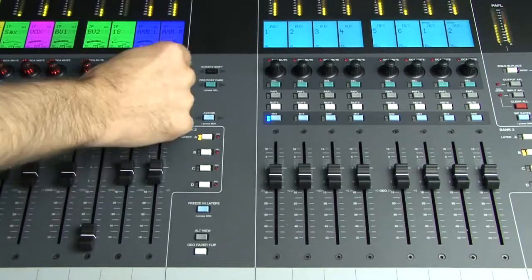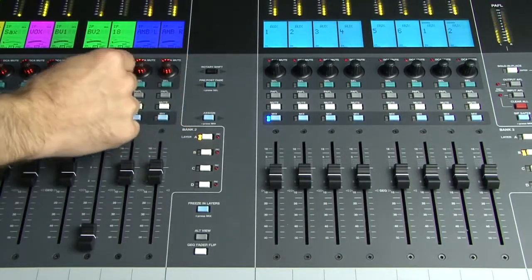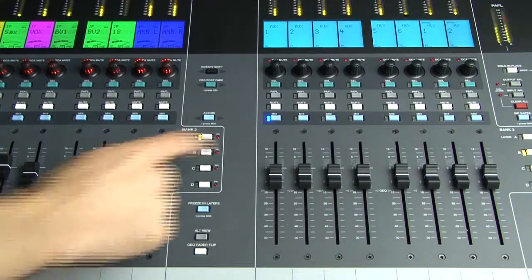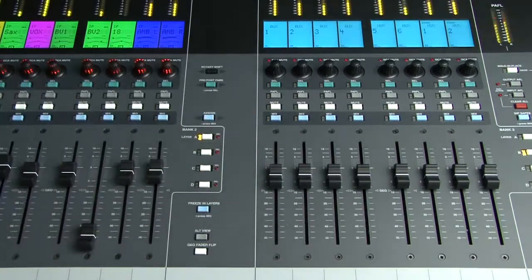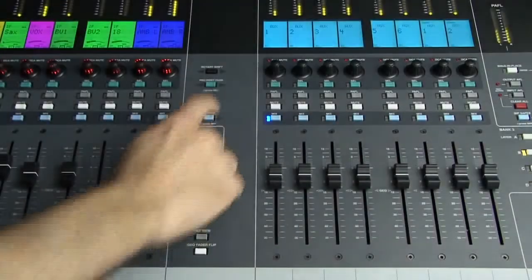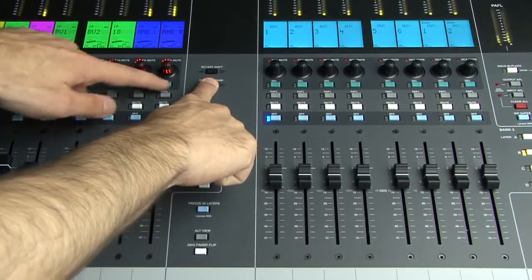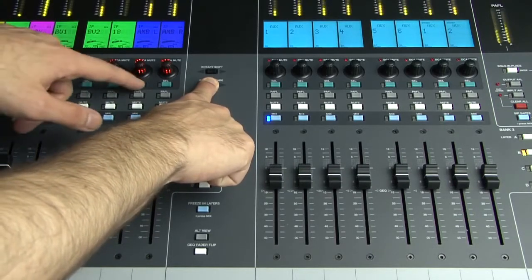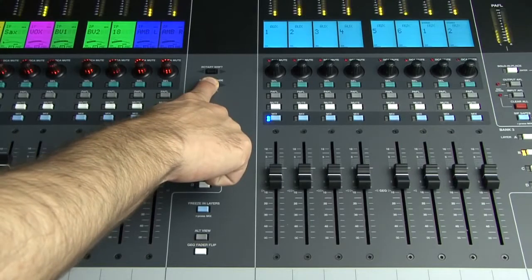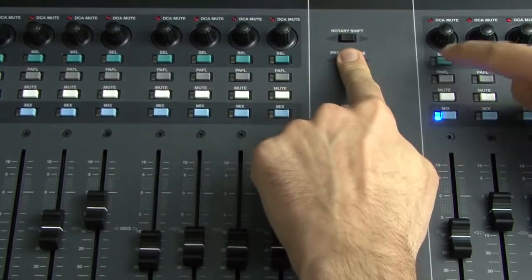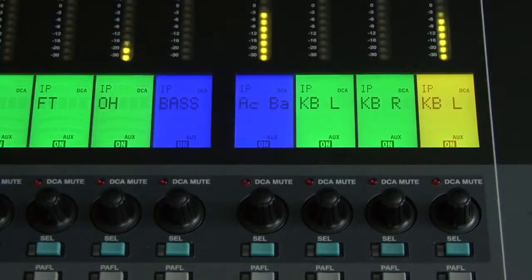For stereo aux and matrix sends, the rotaries become the pan controls. If a stereo send is configured for rotary level, then the pan function is accessed by holding down the rotary shift key while turning the encoder. To set individual sends pre or post fade, hold down the pre-post key and then press channel select keys to toggle them. The strip LCDs display a pre icon when set to pre-fade. To set all sends pre or post, hold down pre-post and then press the master select key to toggle all.